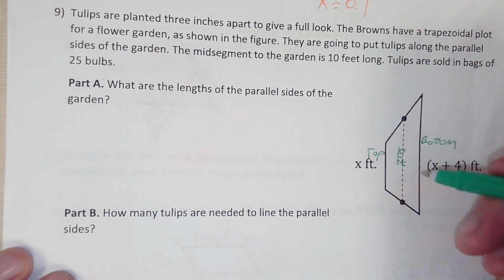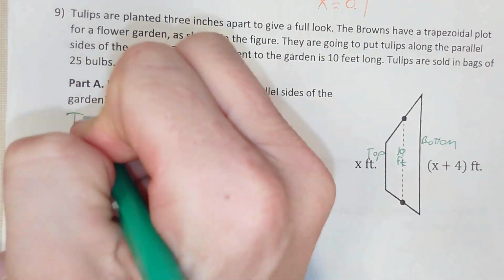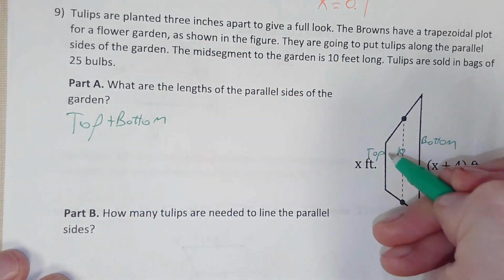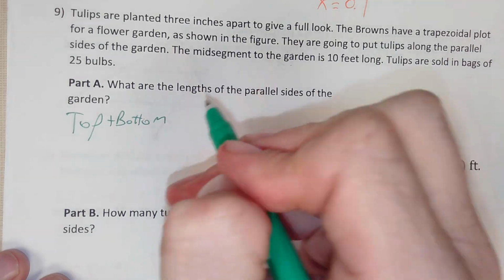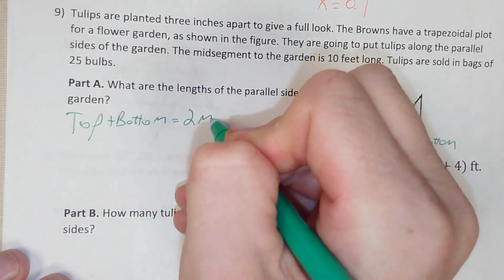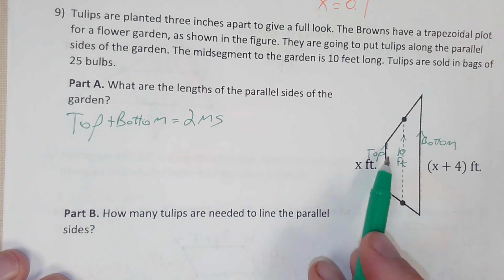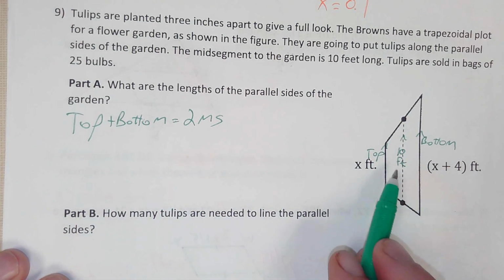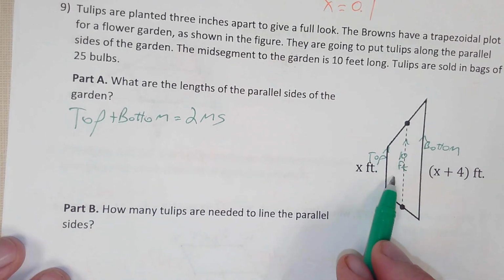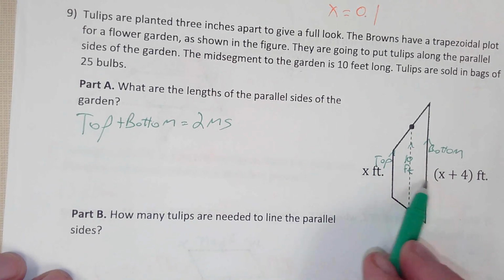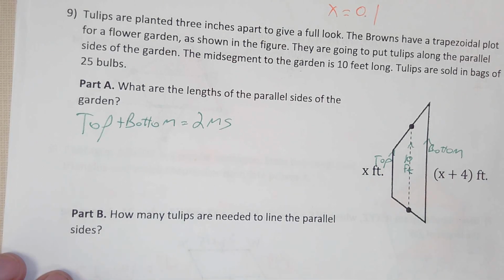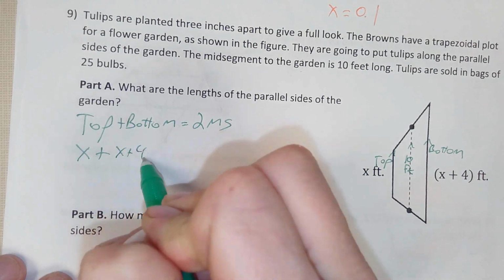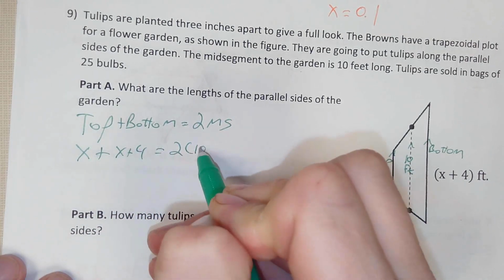Remember, my general equation for this scenario is my top part plus my bottom part. These are all parallel, remember, right? Equals 2 times my mid segment. Or this is just the average of these two lengths. Another way, just algebraically rearrange it. I don't have any points to make a general equation, so I'm just going to drop in my x values and my 10. So it's going to be x plus x plus 4 equals 2 times 10 feet.